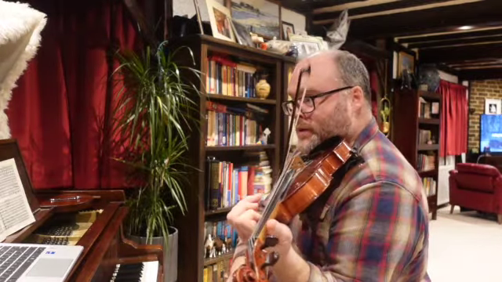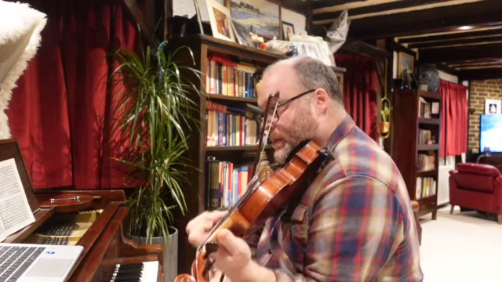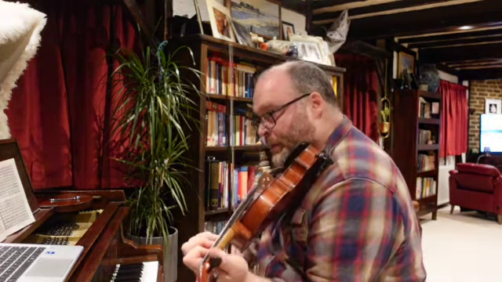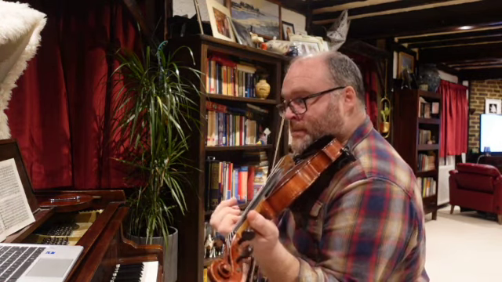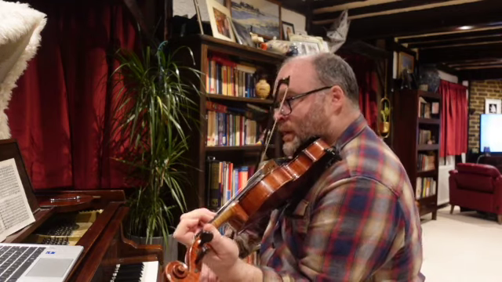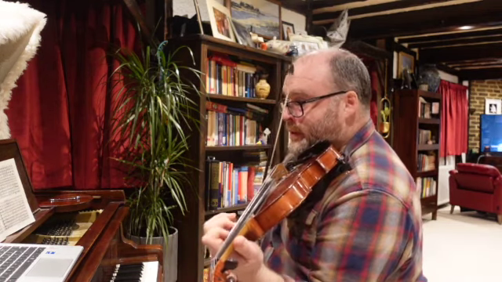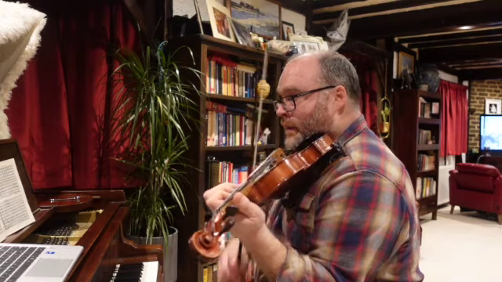The third movement, the minuetto allegro, is as you'd expect in strict ternary form. We have this idea in the A section, the minuet. I love that bit there.